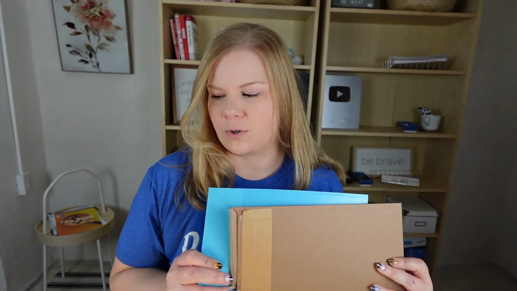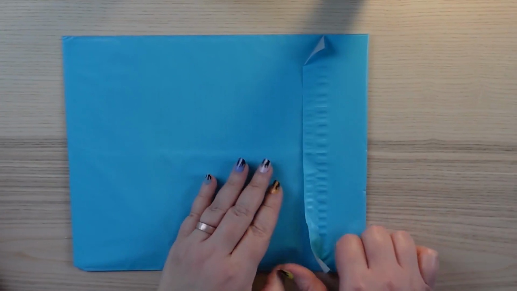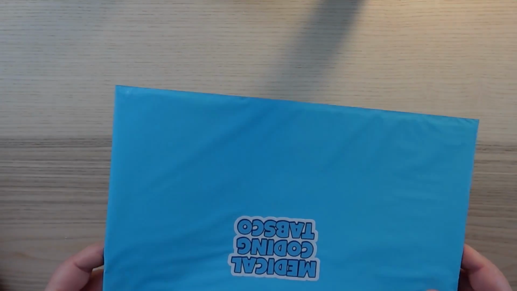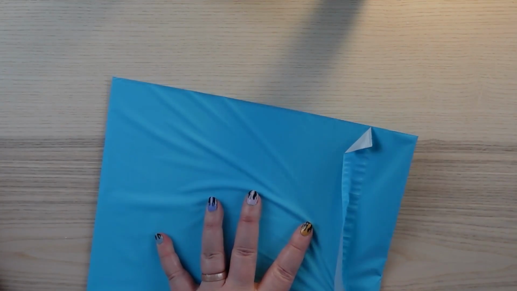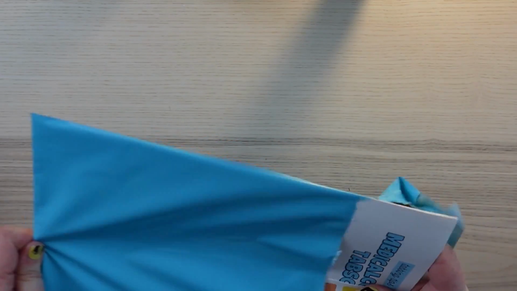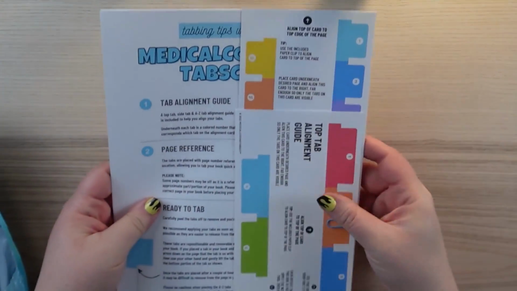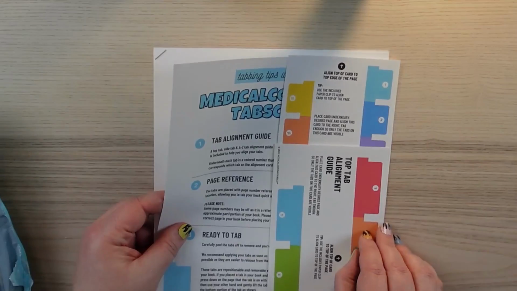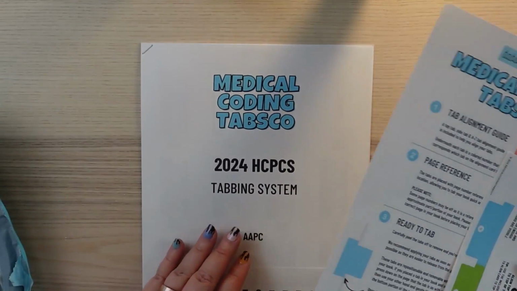So what do I want to do first? The tabs that come in the book or the Medical Coding Tabs Co. tabs? Let's at least take a look at these first, and then maybe I'll walk you through the ones that came in the book. Okay, so here are the ones from Medical Coding Tabs Co. Look at that cute little sticker that they have on there now. We'll rip this open, and here we have a nice uniform system on how to use these tabs. It's bright, it's colorful, it comes with everything you need.